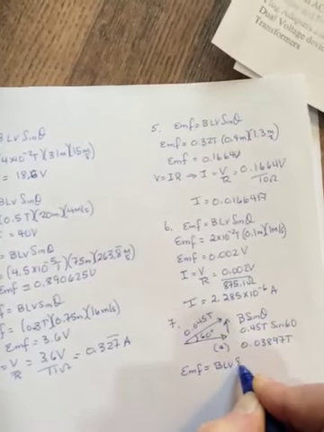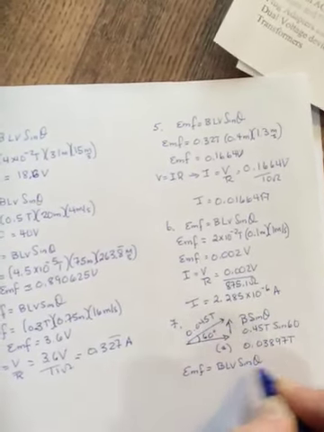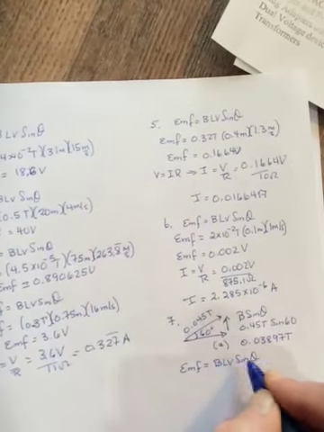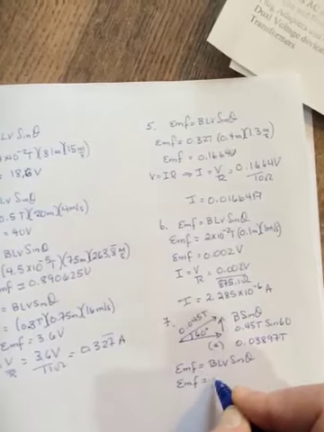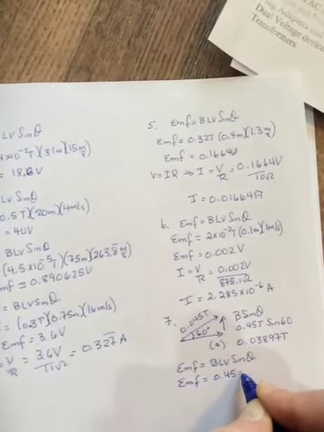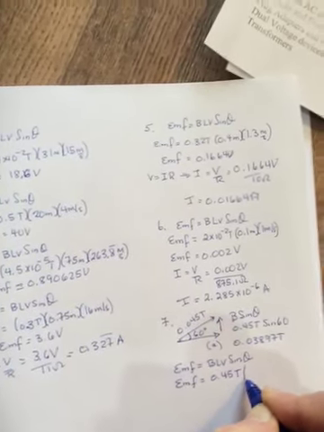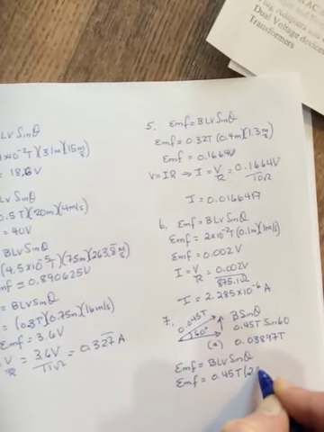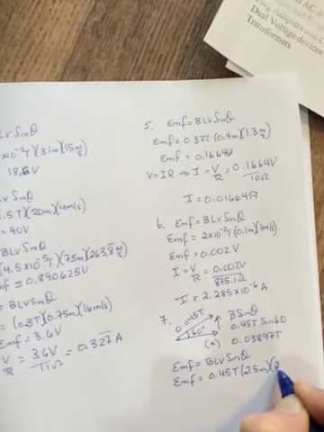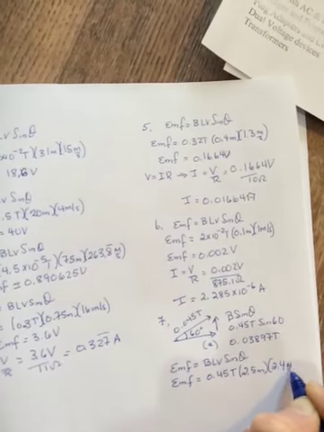Now your book does it this way because they just use the equation EMF is equal to BLV and they don't put the sine theta in. So for us, we would just do it all in one step, instead of doing the B sine theta separately. Okay, and so that's part B: 0.045 Teslas, the length was 2.5 meters, the speed was 2.4 meters per second.